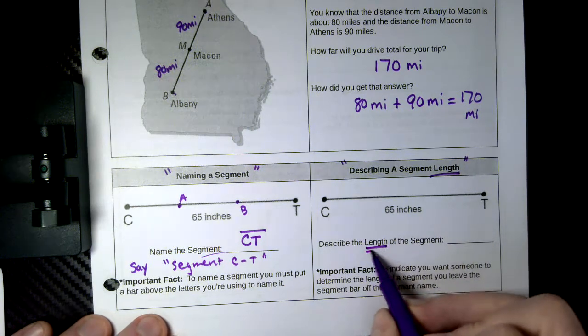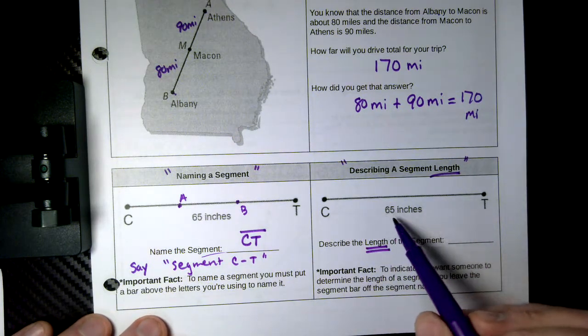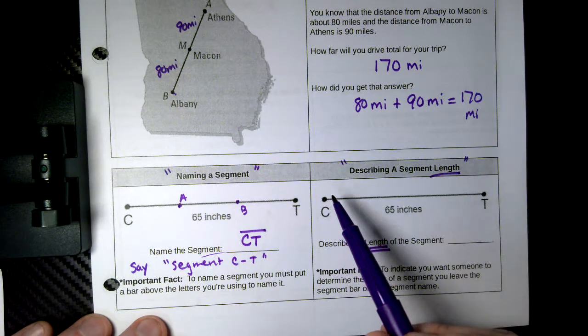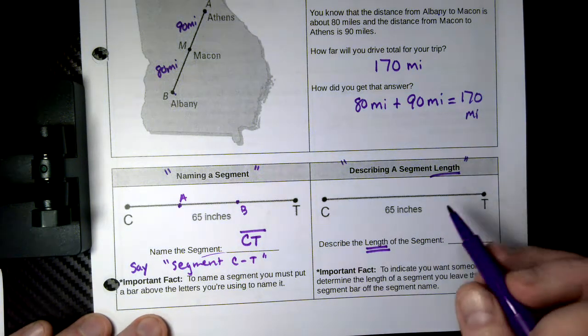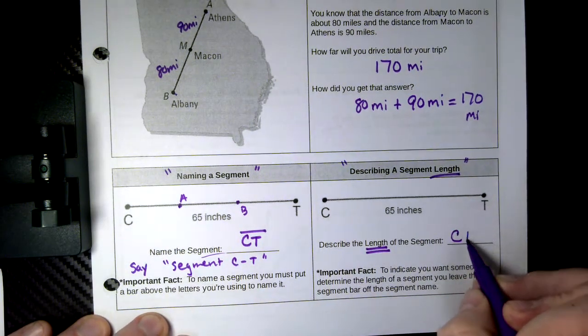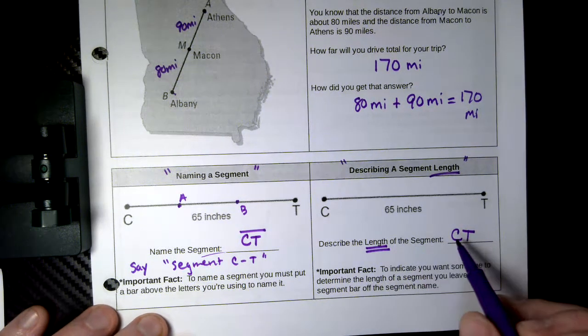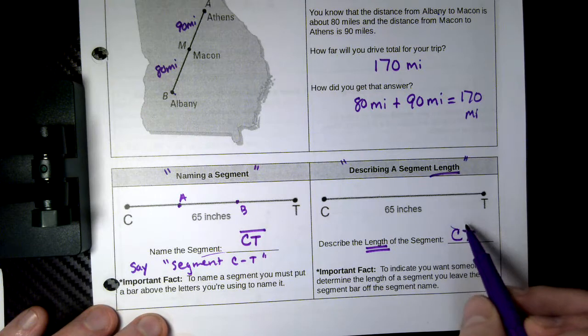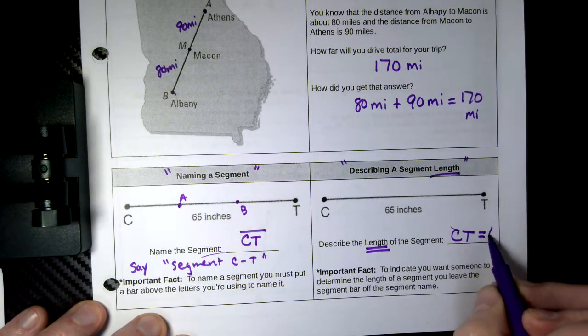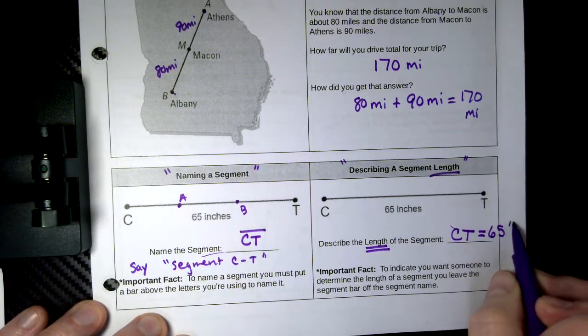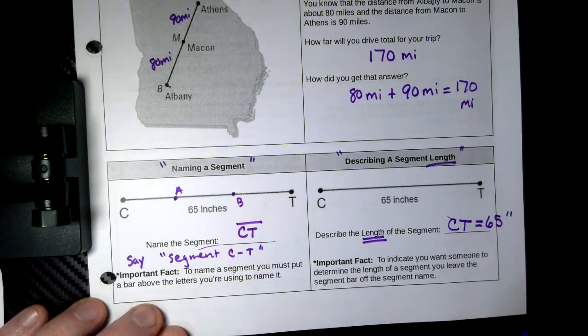The length of a segment is done differently. If they're talking about the 65 inches here and they want to know how long it is from C to T, you put no symbol over the top. You just say CT to describe the length of a segment, no symbol over the top. You say CT equals 65, and inches is that double tick mark.